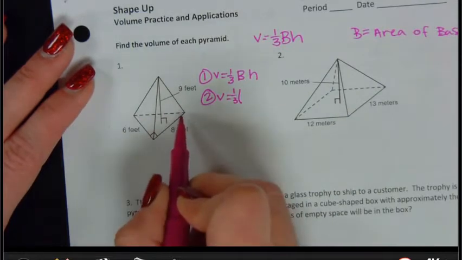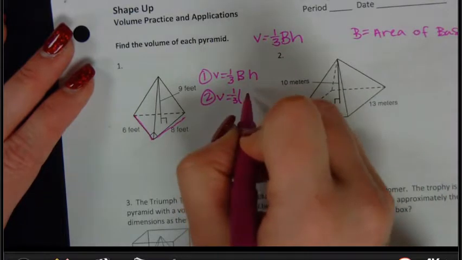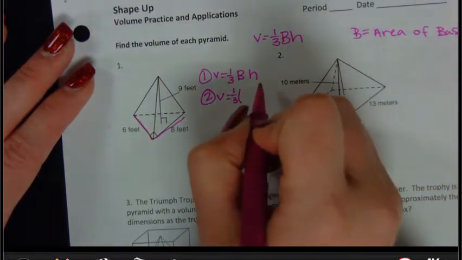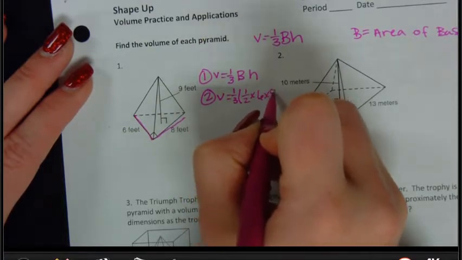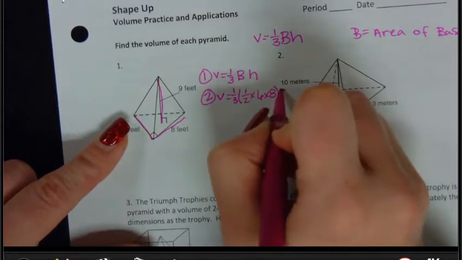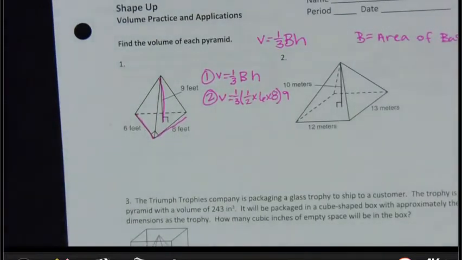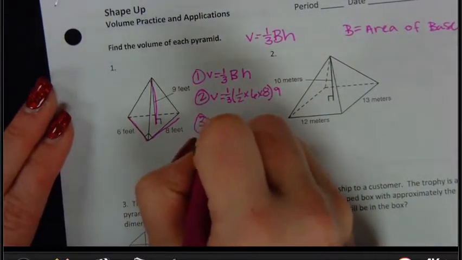All right, so it looks like I have a right triangle here. So here's my base and here's my height. Now to find the area of a triangle, we know that it is 1/2 times the base times the height. And then I'm going to multiply it by my height, which is right here of my pyramid. And then step 3 is to solve.